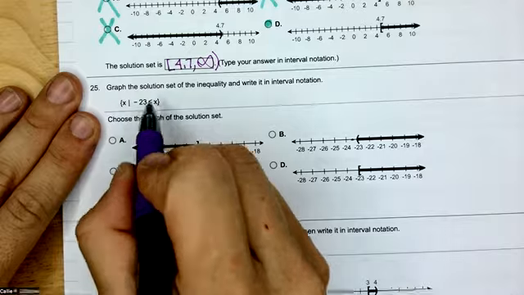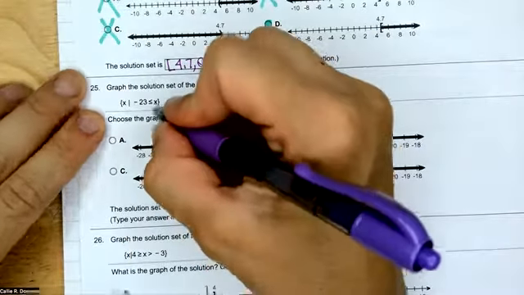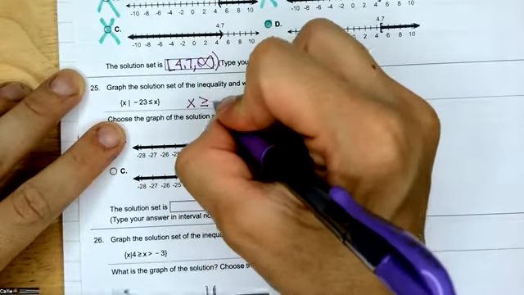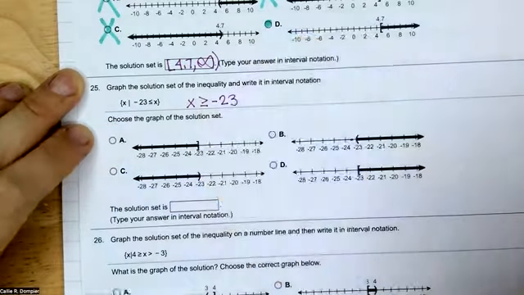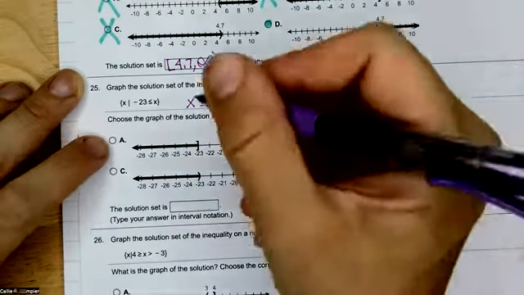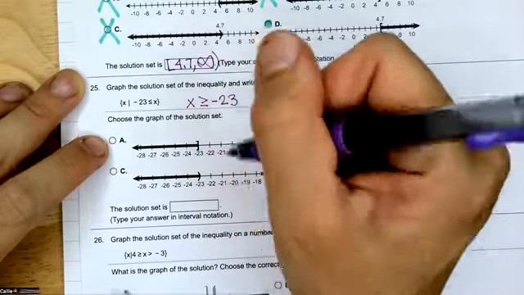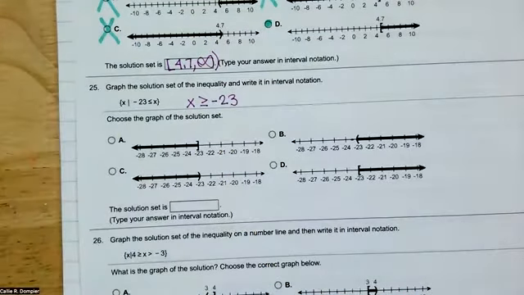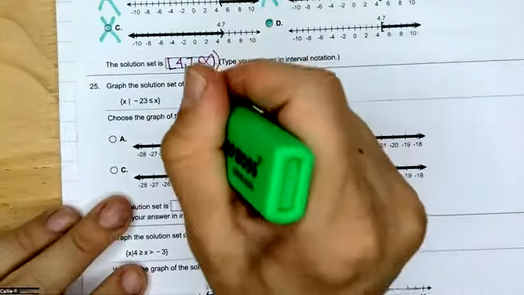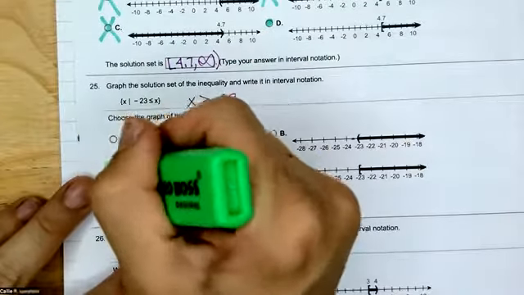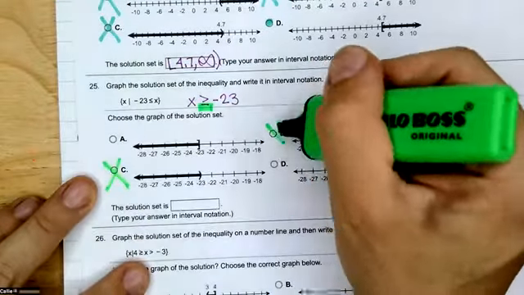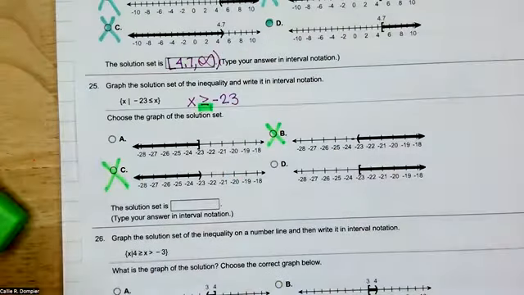Number 25 asks us to graph the solution set of x such that negative 23 is less than or equal to x. I like to flip it around. X is greater than or equal to negative 23. Good. All right, x is greater than or equal to negative 23. Again, that equal sign means it's a bracket, so it's not going to be this one, and it's not going to be this one.